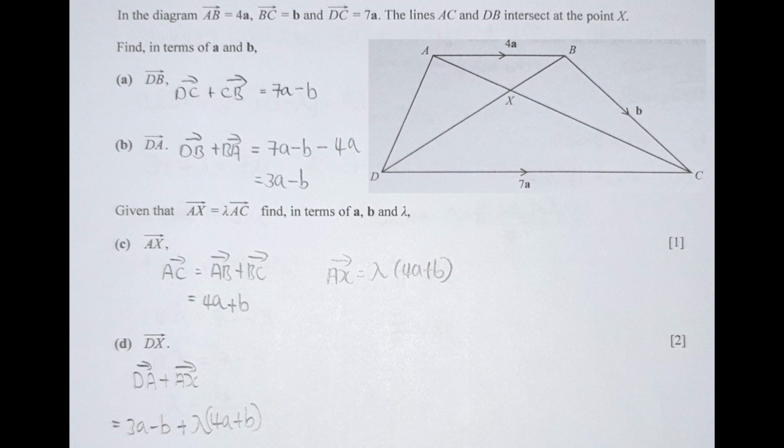Given that AX equals an unknown times AC, we're going to rearrange this. AC is actually AB plus BC, so it will be 4a plus b. By substituting 4a plus b into AC's position, we are able to identify that AX equals the unknown times bracket 4a plus b.